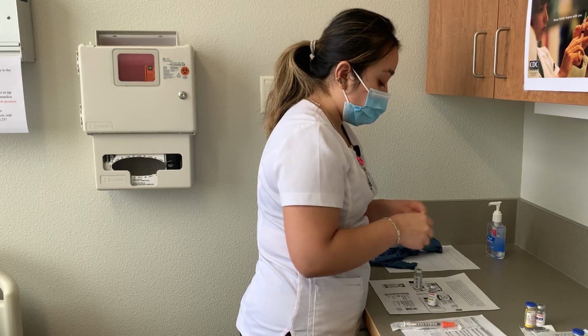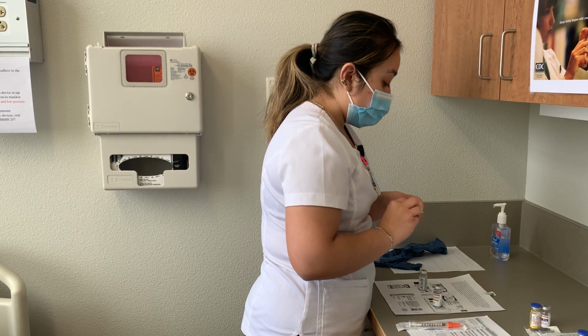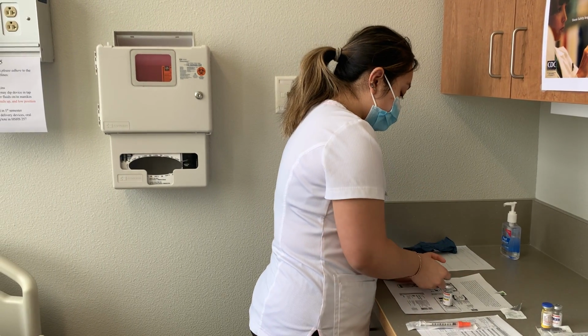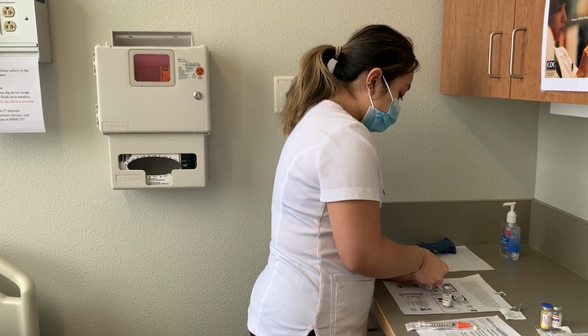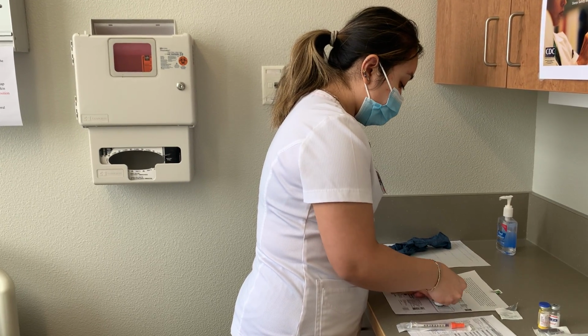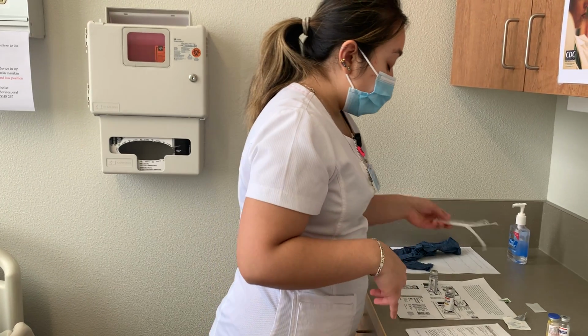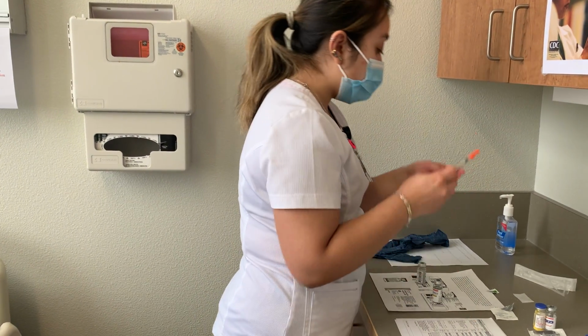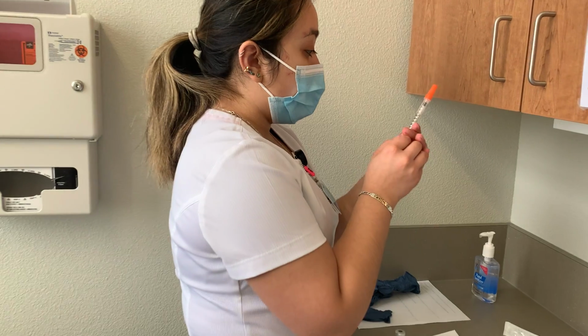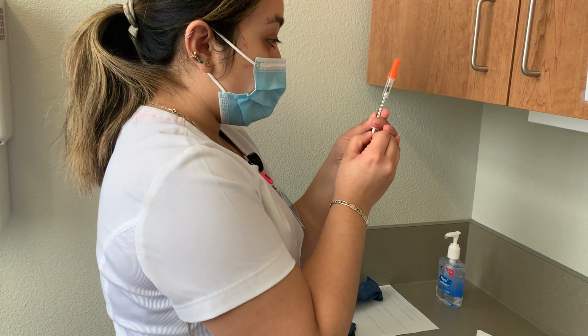Okay, I'm going to clean my vials here. Opening up my insulin injection, and I'm going to draw up 12 units.